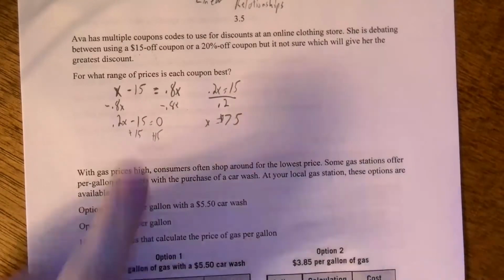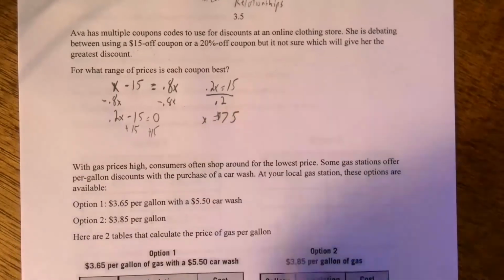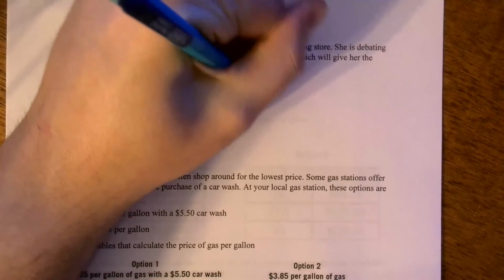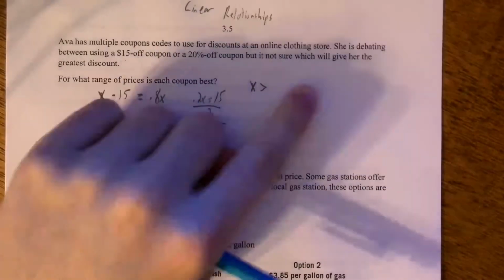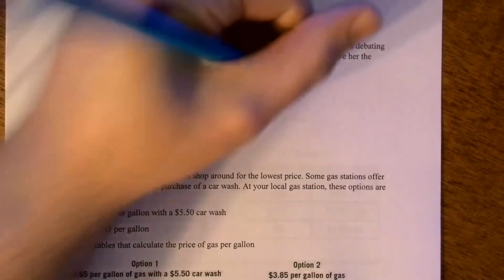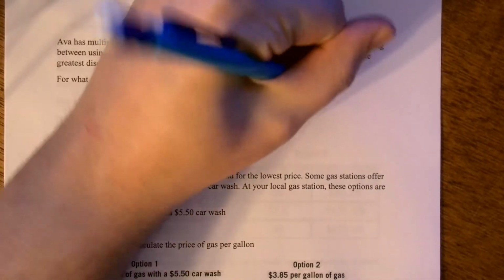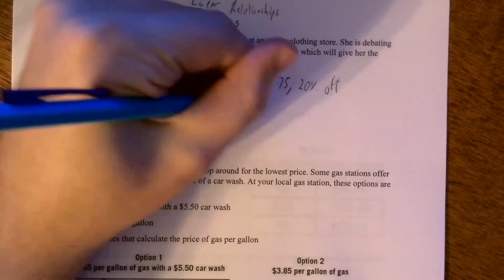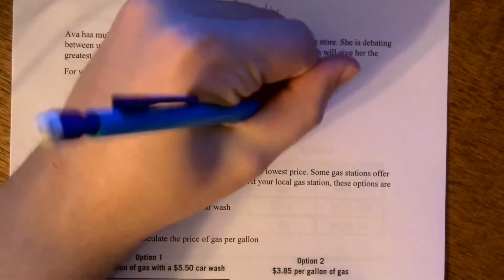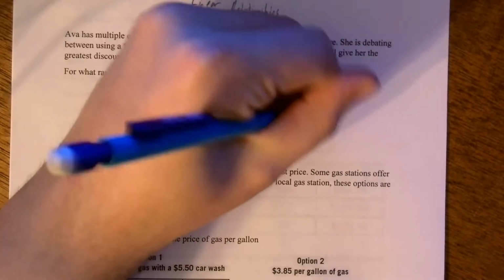But kind of how I talked about before, if x is greater than $75, so I'm going to use this symbol, that's a greater than symbol, 75, then the 20% off coupon is best. If x is less than 75, then the $15 off is better. Okay?